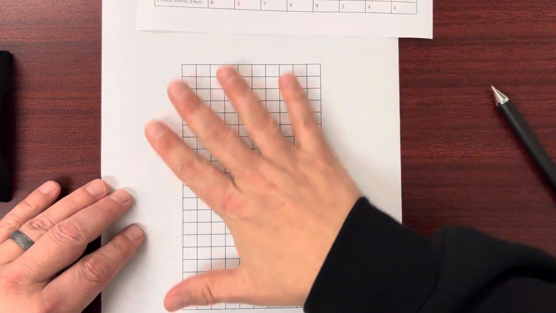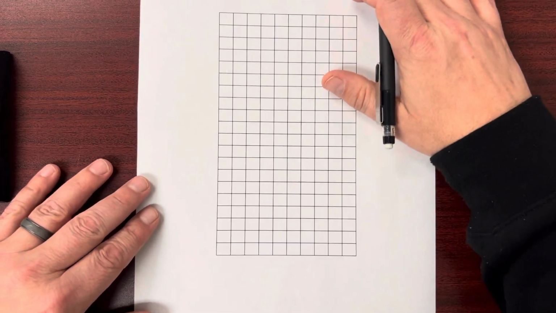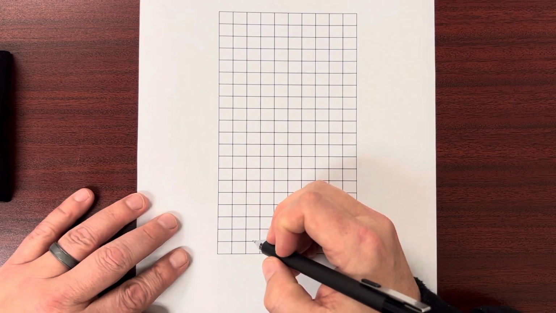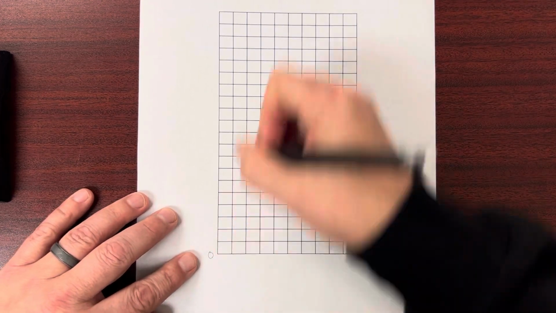We're going to take a look at this page here, and we want to start numbering 1 to 20.